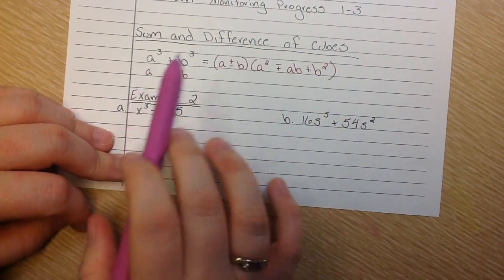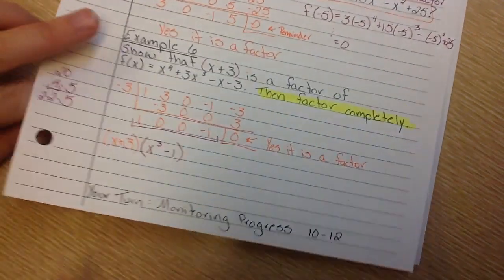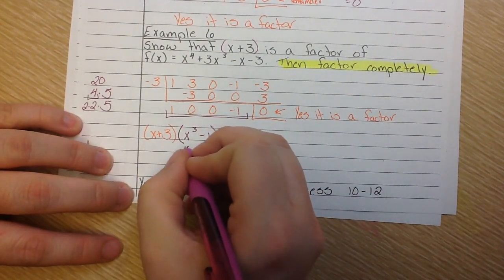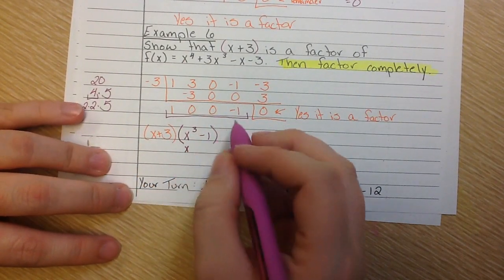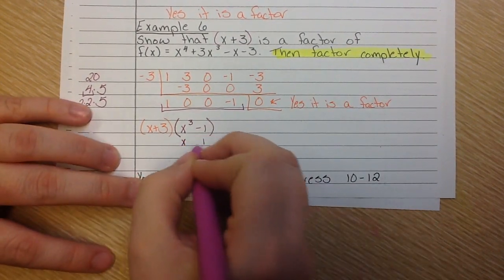So we've got my a and my b. We're wanting to look, are these cubes? Well, x cubed is the cube of x. We're subtracting, so there's a difference. 1 is the cube of 1. There's my a, there's my b. So then this, again, will factor.